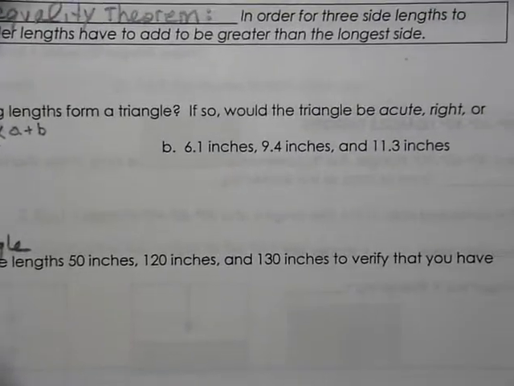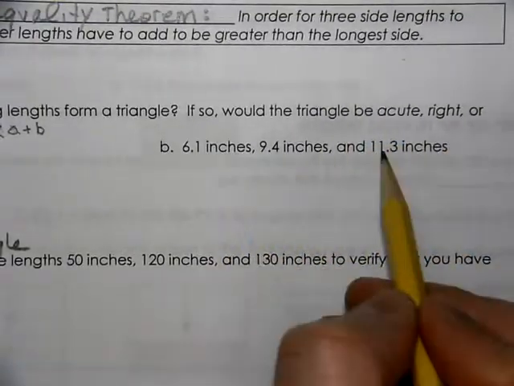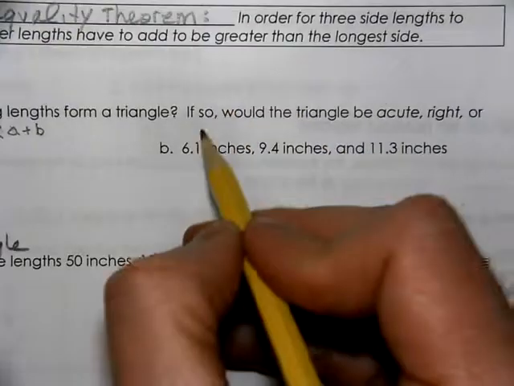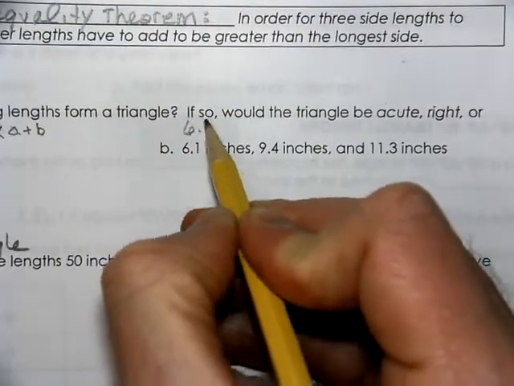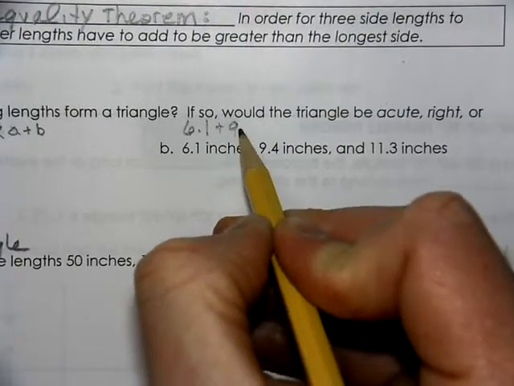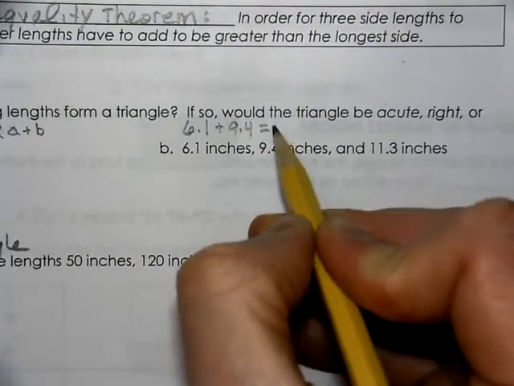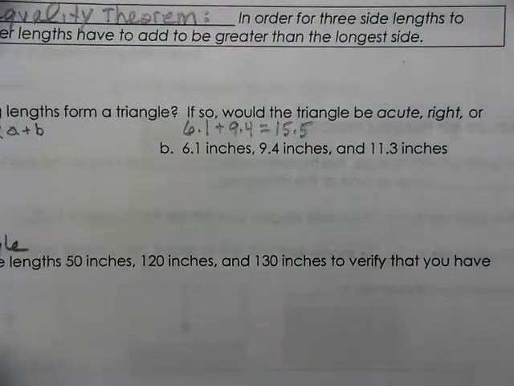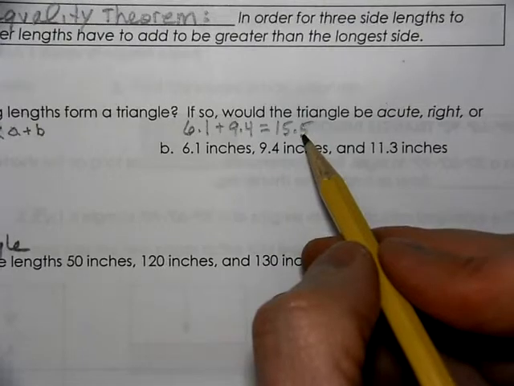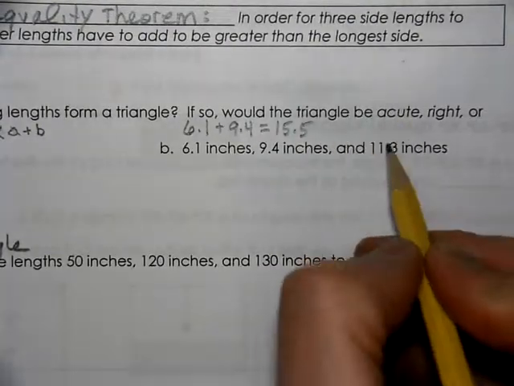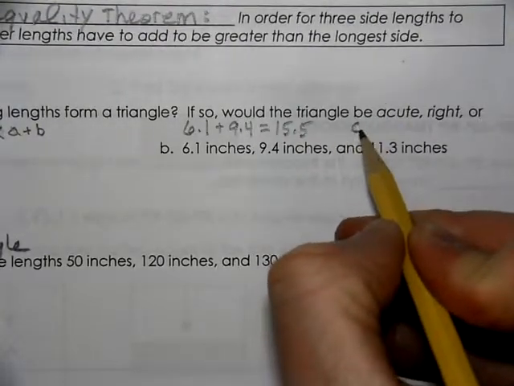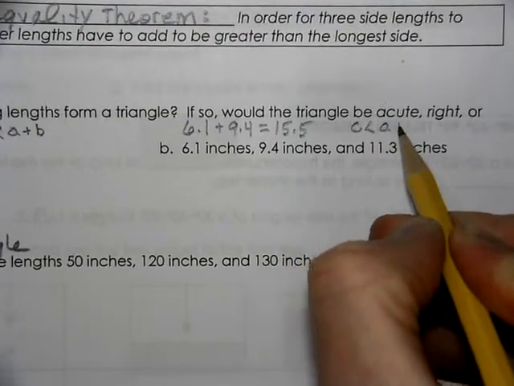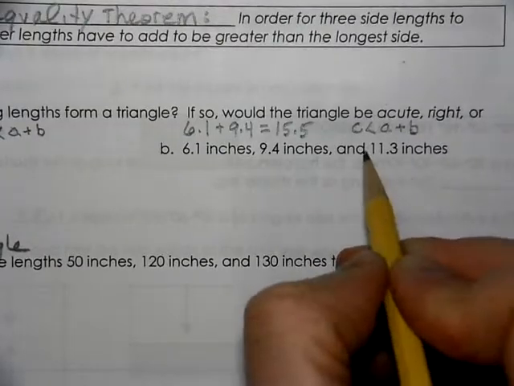Let's try this side. We're going to take the two smaller sides of your three numbers. You've got to pay attention to what numbers you have. So we're going to take our 6.1 and our 9.4, and when we add those together, we get 15.5. Now what we notice here is that the c is still less than the a and the b added together.